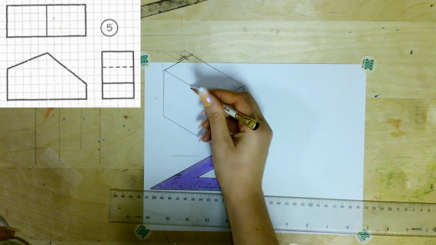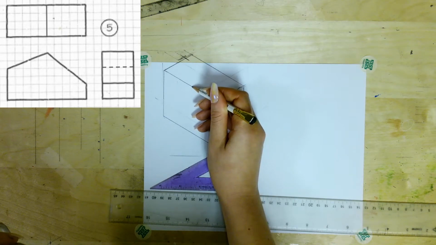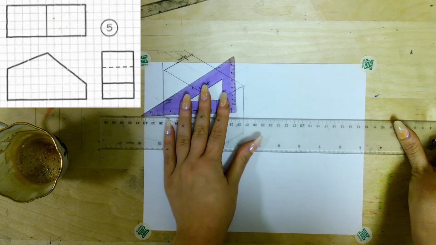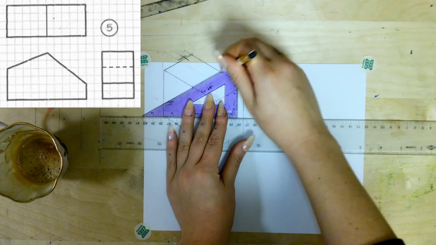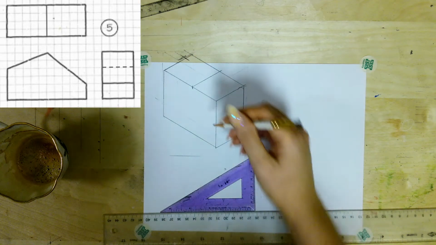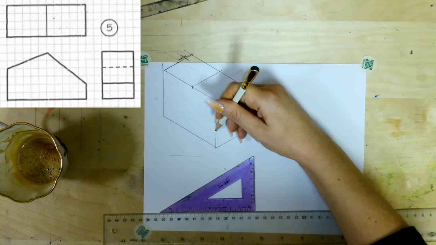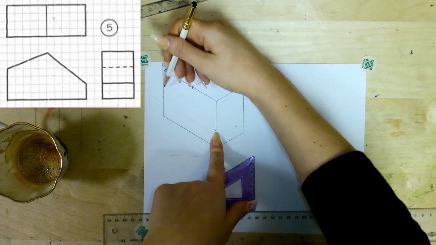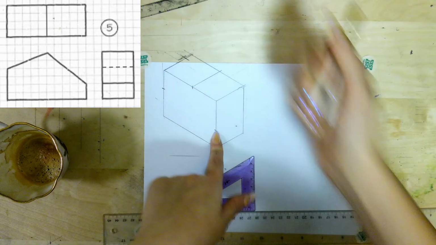I've got this ridge right about here on it, and that just travels all the way back. So that's going to stay at that consistent 30 degrees. And then it travels to about here on this side of the front, and then about there on that side.